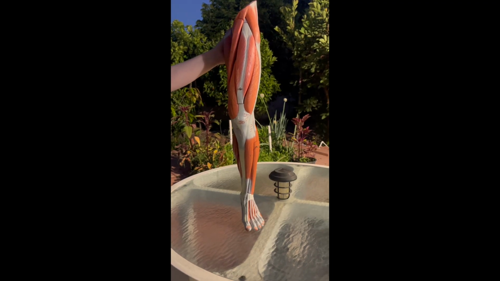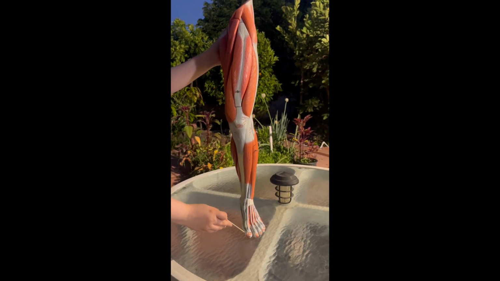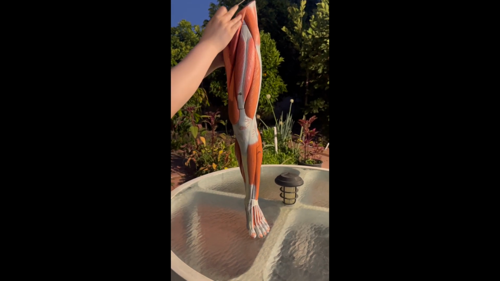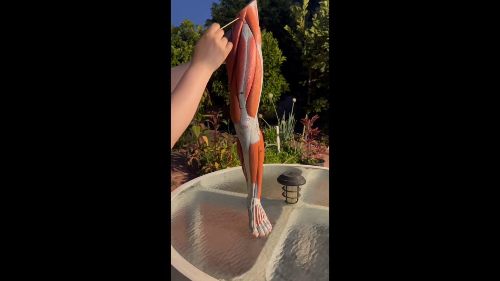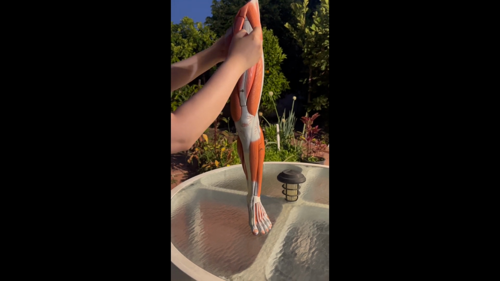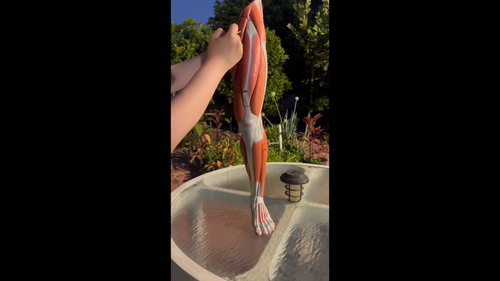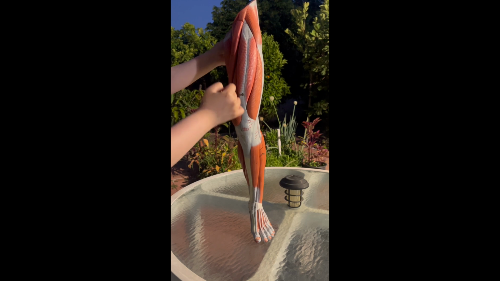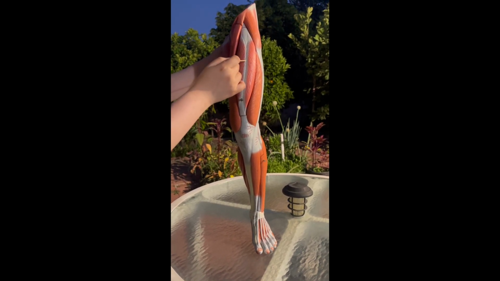Hi everyone, now we're moving into the lower limbs. This is the left leg, as you can see here. So let's start off with looking at the hip flexor muscles. In the upper portion of our leg, we have the sartorius muscle right here and the tensor fasciae latae. The tensor fasciae latae and the sartorius muscle form an upside down V, which encloses all of your quadriceps femoris muscle.